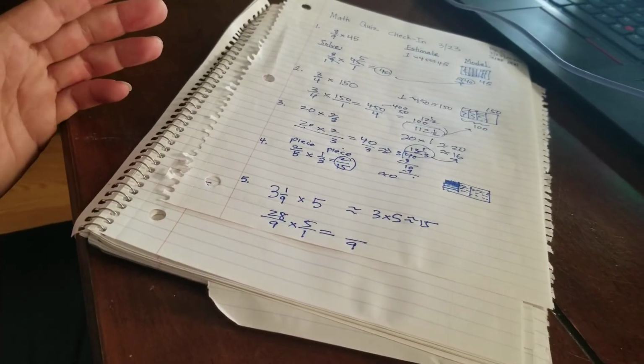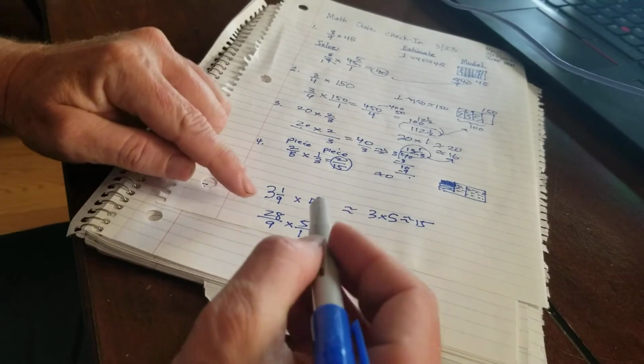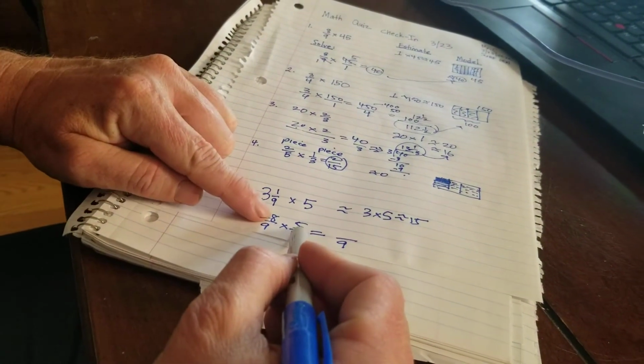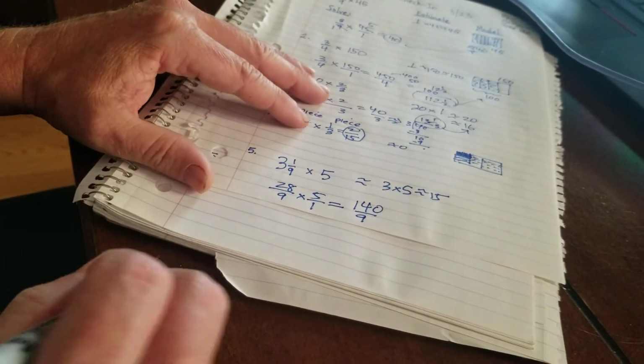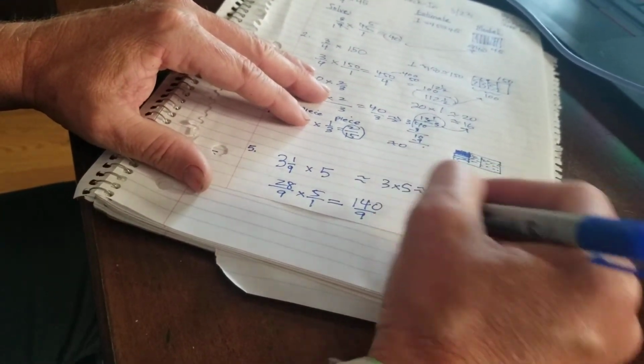28 times 5, that feels a little hard, but guess what? Distributive property. 20 times 5 is 100. 8 times 5 is 40. So guess what I got on top? 140, all divided by 9. I think that's going to come out to about 15.